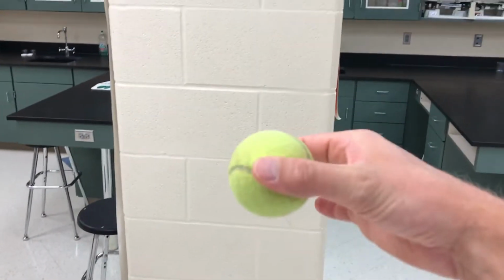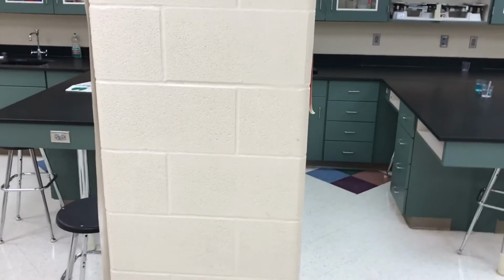So in this one, we need to use the same ball, not only the same type of ball, but the exact same ball, because some balls maybe don't bounce as well. So use the exact same ball. You want to drop it on the same surface. So you want to drop it at the same spot. And then you'd want to make sure you're releasing it the same way. So am I just dropping it like that? Make sure you're not throwing it down. You want to use the same measuring device.